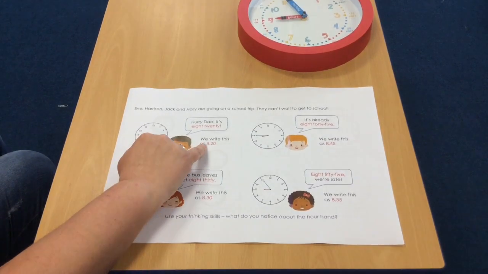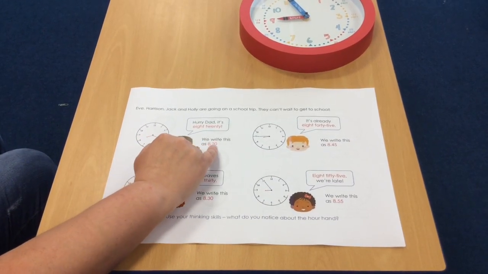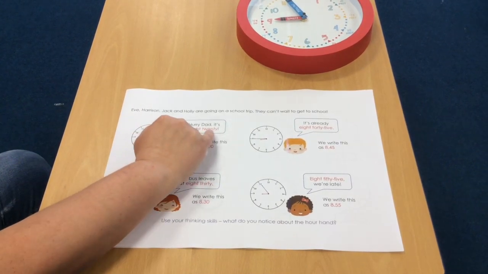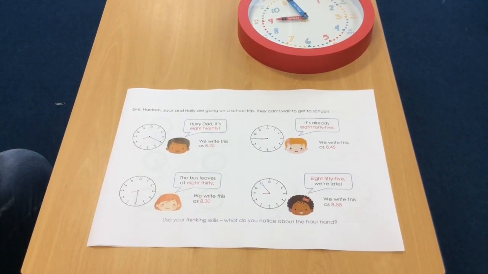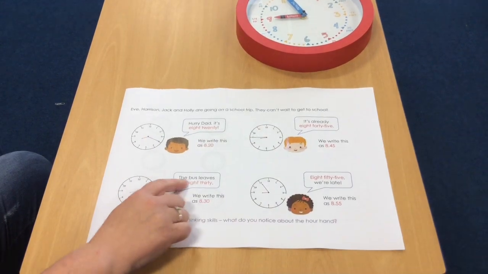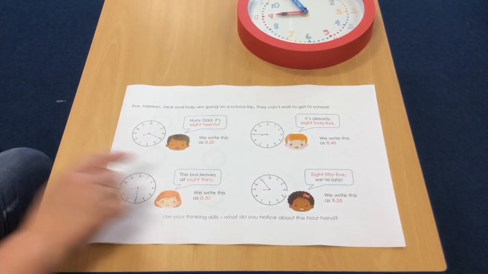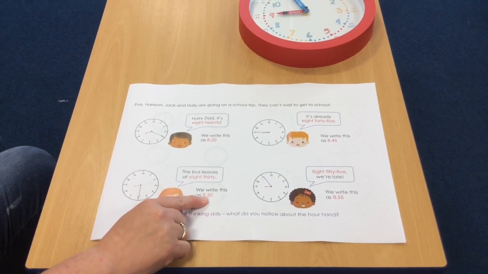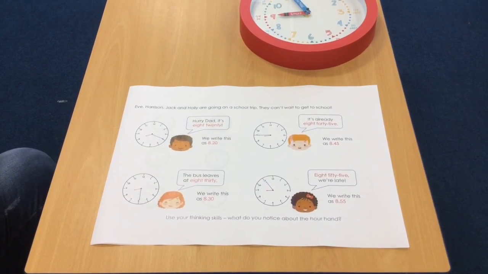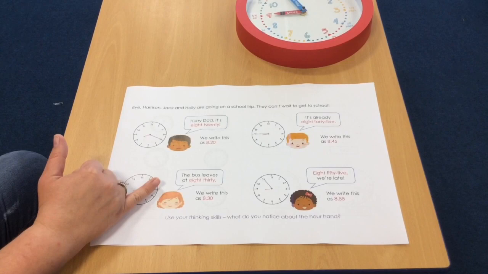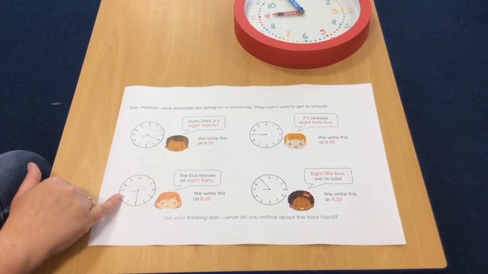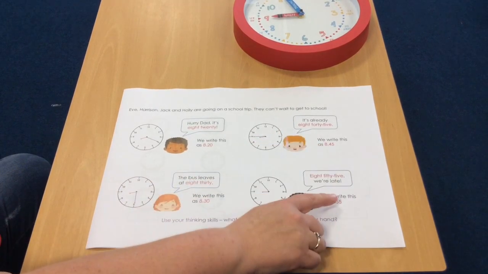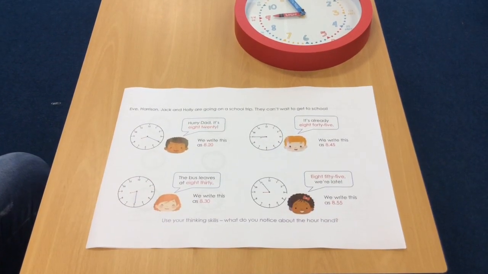So when we're writing the time, we would write it in numbers as 8:20, but he says it in words, 8:20. The bus leaves at 8:30. Again, written in words, it looks like this. We write it as 8:30. And she has counted round in fives following the minute hand and she's looked at where the hour hand is. And again we have 8:45 and 8:55.